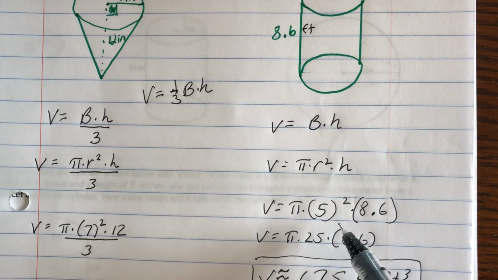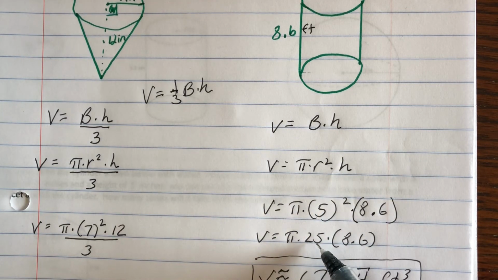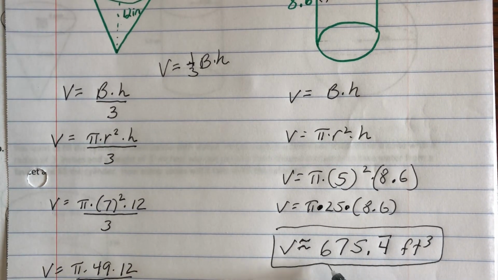Now use PEMDAS, order of operations. Please excuse my dear Aunt Sally. You're going to look for exponents, 5 squared, right? That means 5 times 5. That's how I got the 25. So on my calculator, I'm just going pi, and I've got the pi key, times 25, times the 8.6, and my volume, and I have that squiggly equal sign there. So I'm saying my volume is approximately equal to 675.4, and that line means that 4 repeats, cubic feet, okay?